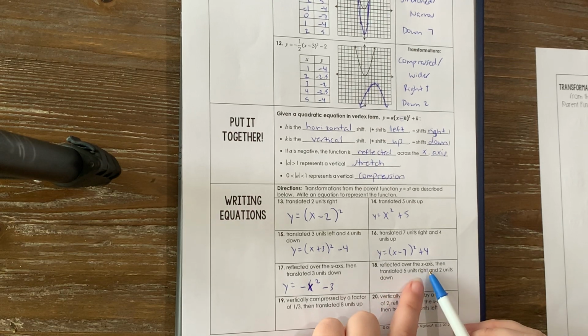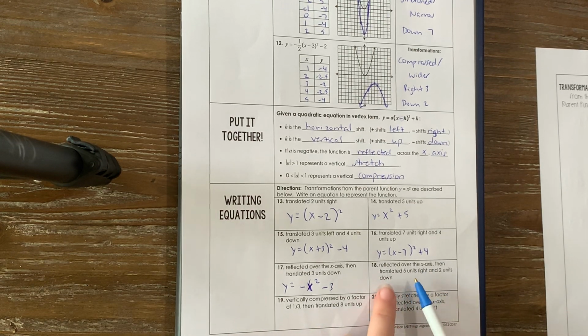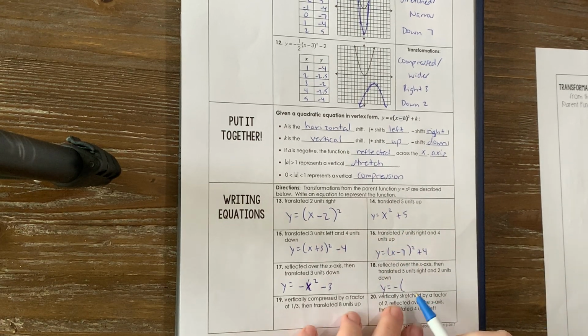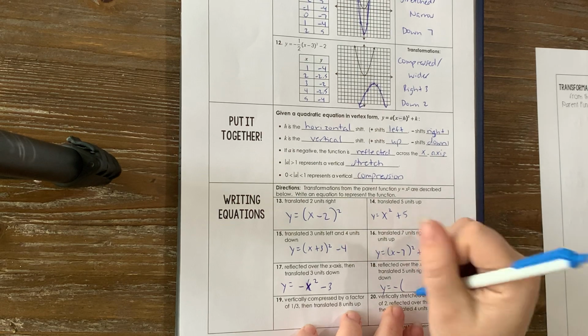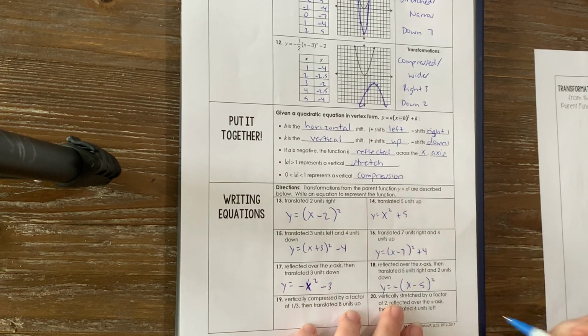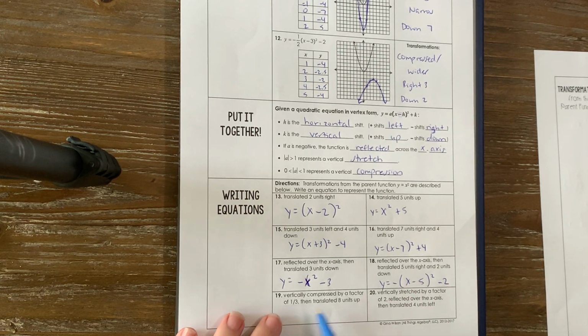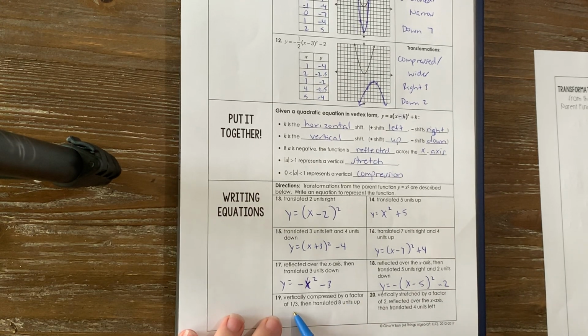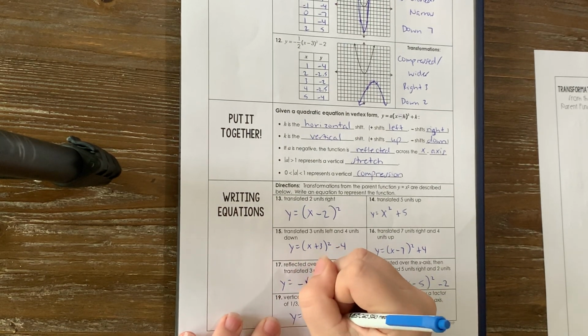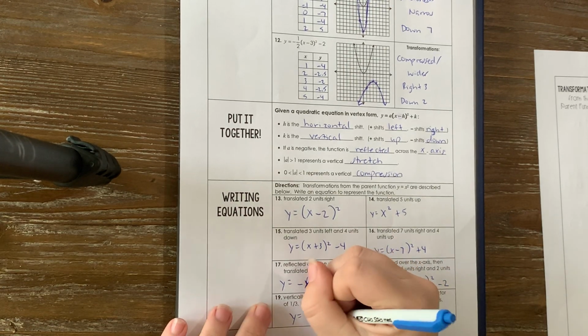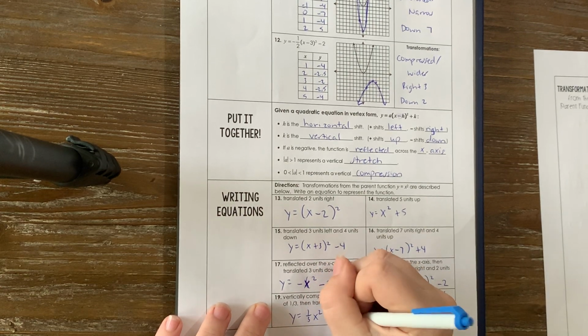Reflected over the x-axis, so it's a negative again. Then translated 5 units right. Okay, so we have y equals a negative. If it's 5 units right, so it's a negative, so x minus 5. And 2 units down, so minus 2. Vertically compressed by a factor of 1/3. So that's our a is 1/3. So you say y equals 1/3. Okay, then it says translated 8 units up. It doesn't say anything about left or right. So you just say x squared, and 8 units up is plus 8.